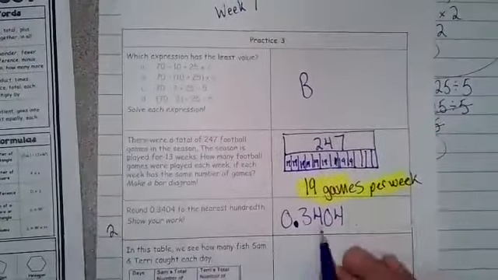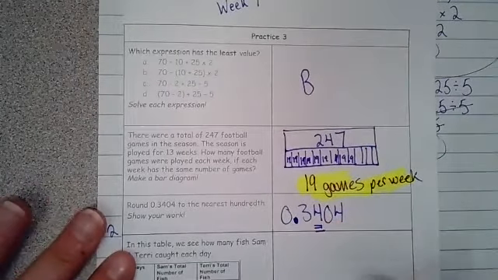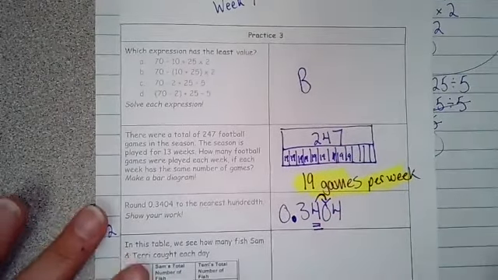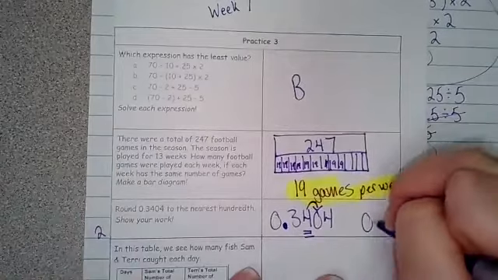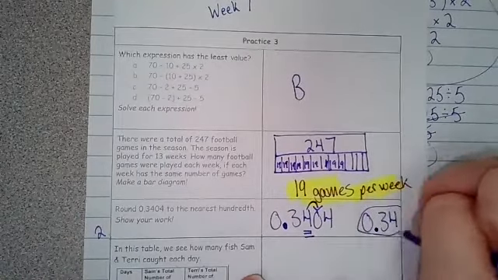So I'm looking on here. Which one is the hundredths place? It is this one, okay? There's a 4 in the hundredths place. I'm going to look next door. The 0 makes the 4 stay the same, and it is 34 hundredths. Okay, that's your answer. All right, next one.